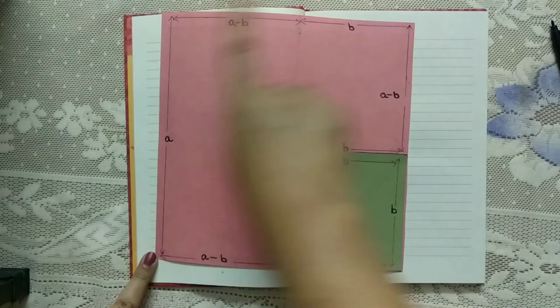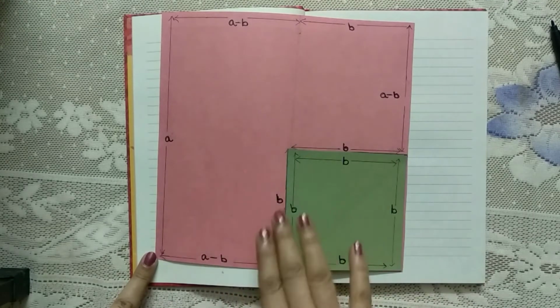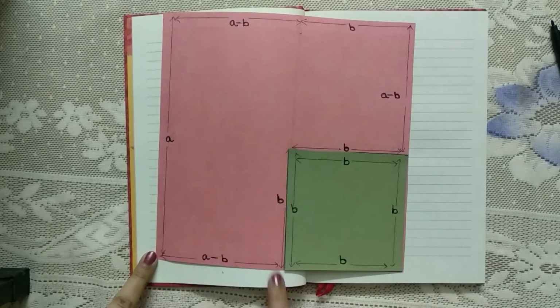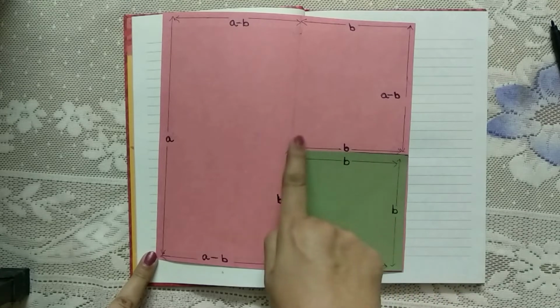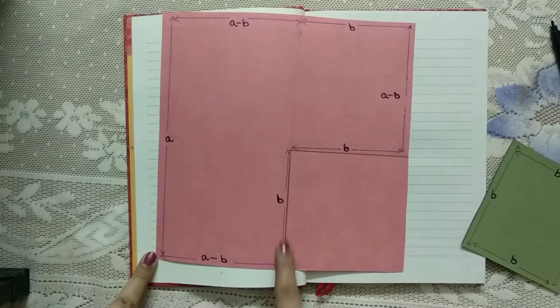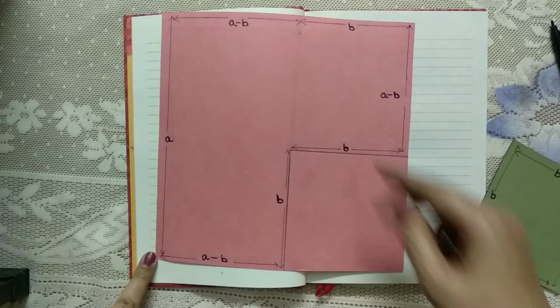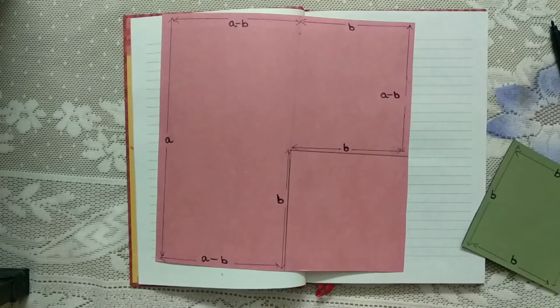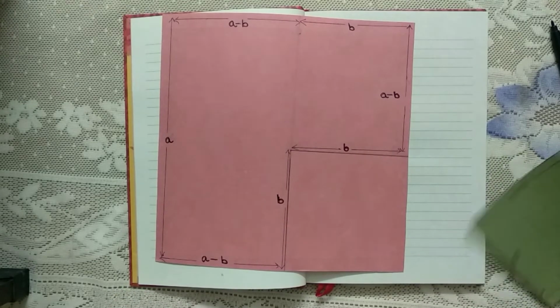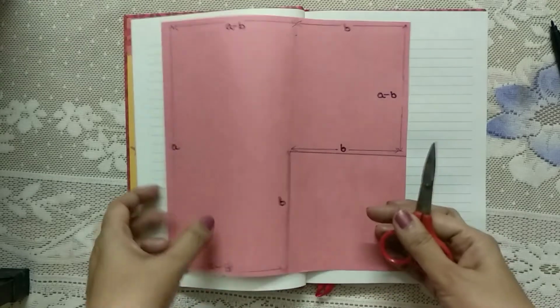Now, to find out a square minus b square from this pink sheet, I will remove an area equivalent to the green sheet. That means I'm going to remove this. I'm going to cut this off from here. If I cut this off from here, what exactly am I going to get is what I will see now. Now, we'll start cutting it like this.